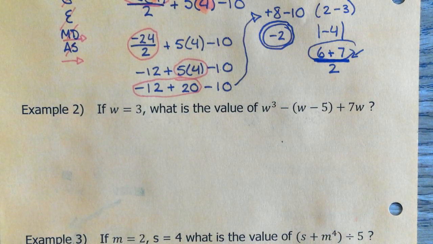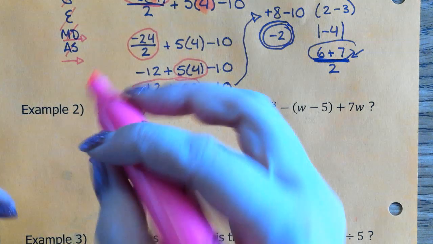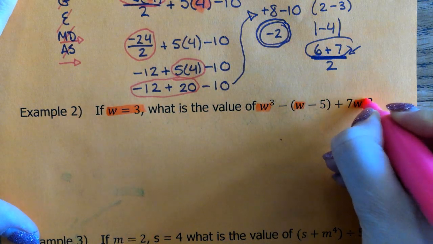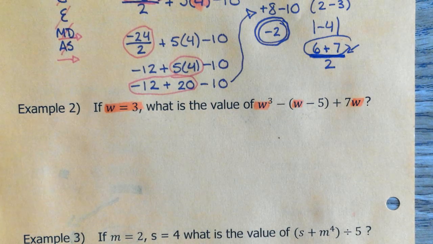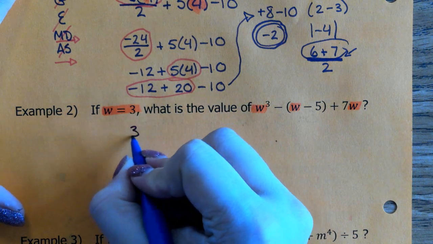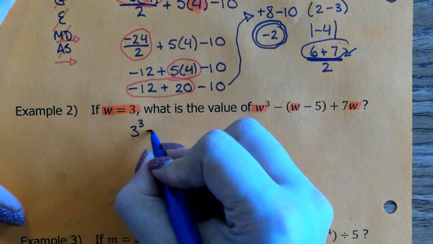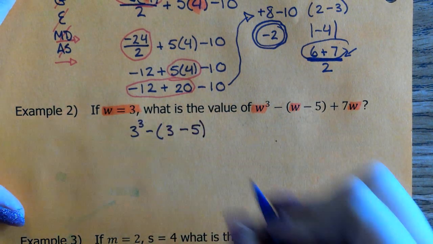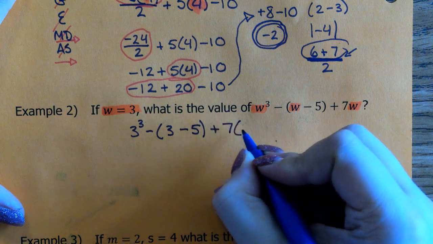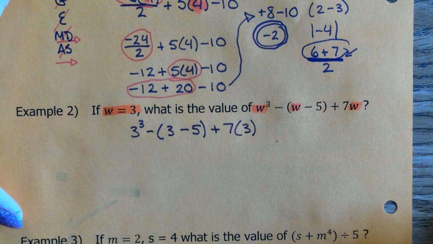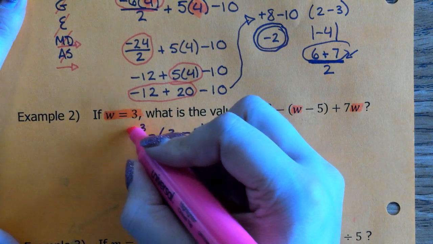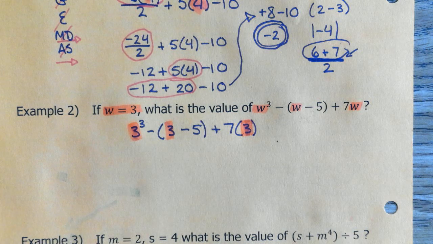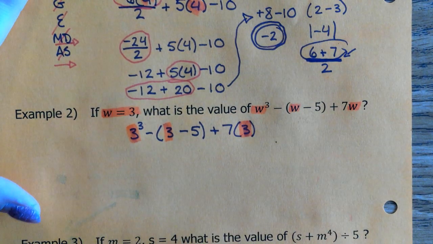Let's look at the next one. Next one, I've got some w's. So it tells me here that w is equal to 3. So that means everywhere I see a w, I'm going to replace it with the number 3. So let's do it. W to the third power. So 3 to the third power minus 3 minus 5 plus 7 times 3. Right? And I'm going to highlight those again so you can see exactly where that W was. That's where those 3's come from. W equals 3. So now let's do it.